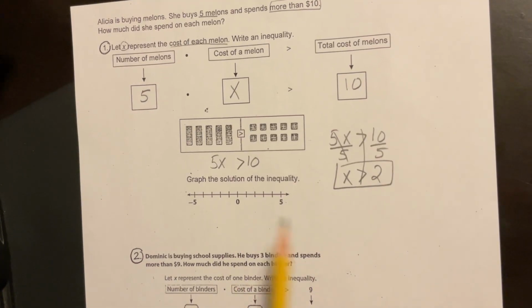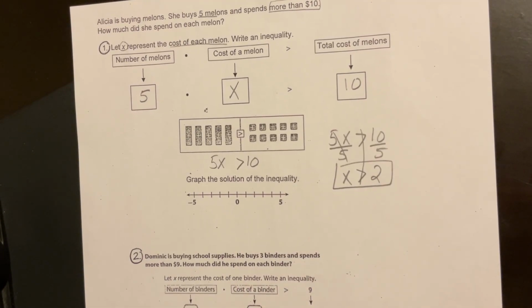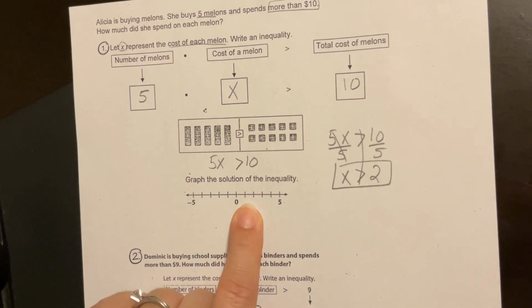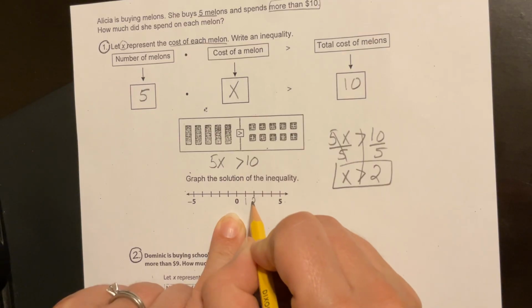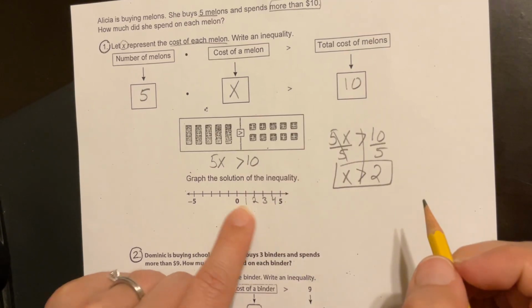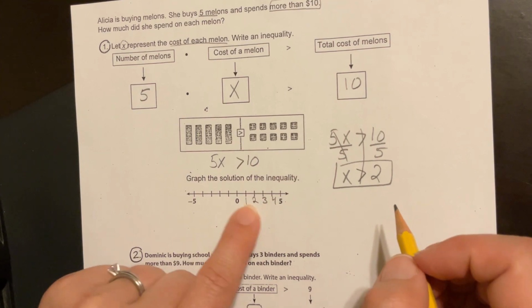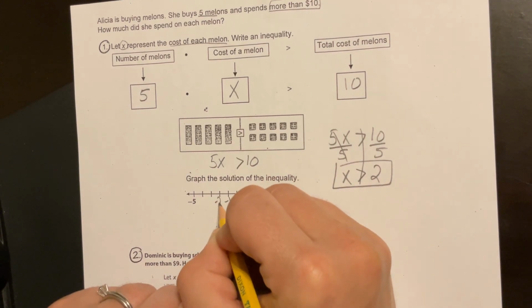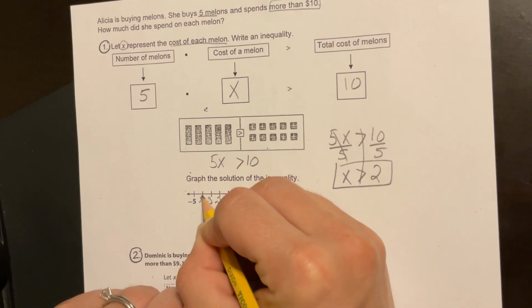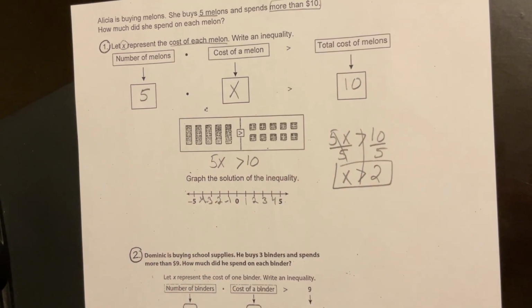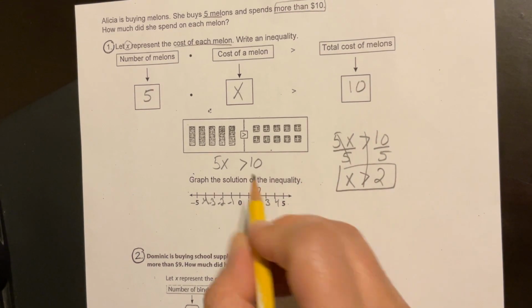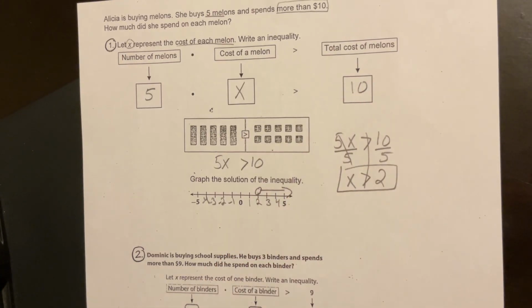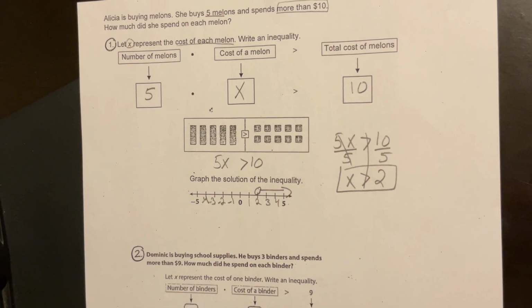So now I've got to go to my number line, but that number line's missing numbers. Fill them in. If you know this is 0 and this is 5, the only way they are counting to get from 0 to 5 is by 1. Positives go up, negatives go down. Gotta be that way. Positives up, negatives down. Now I can find my positive 2. Open circle because it cannot equal. Arrow to the right because all my answers are greater.